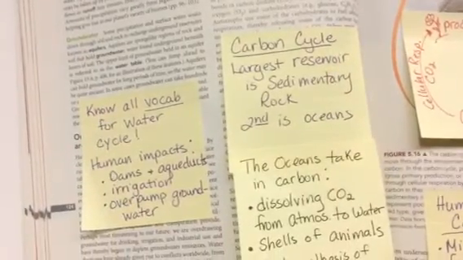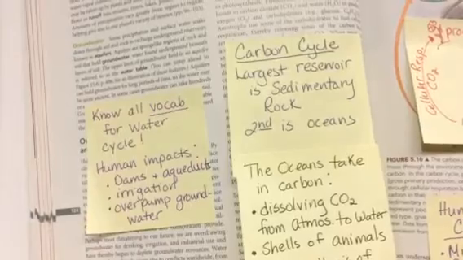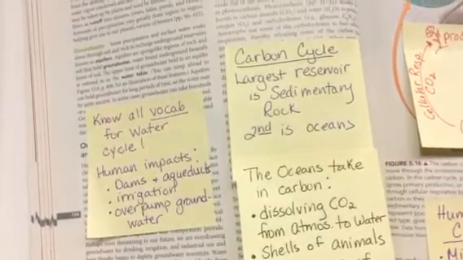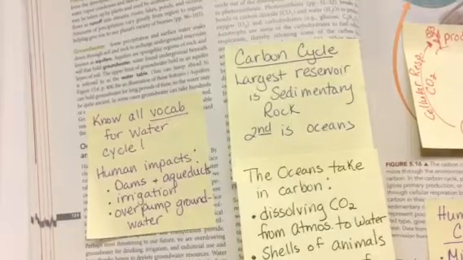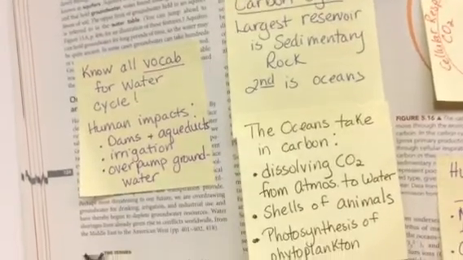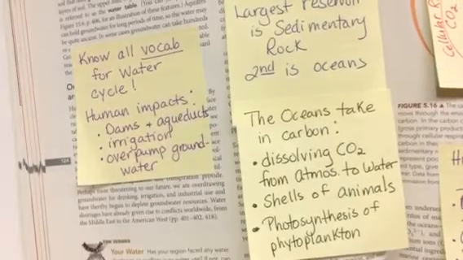For the carbon cycle, the largest reservoir is sedimentary rock. The second is oceans. And yes, the AP test expects you to know the reservoirs. Also know that oceans take in carbon through these ways.